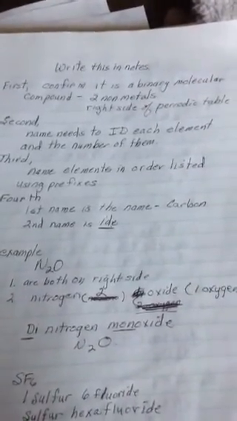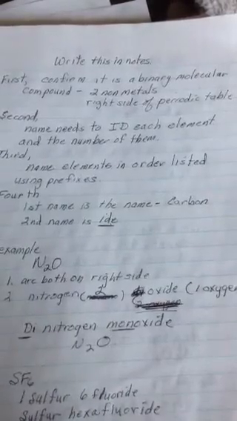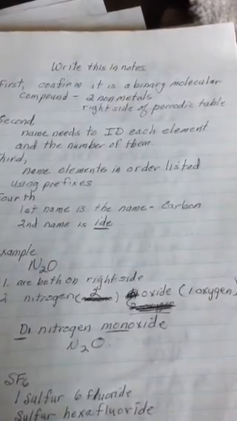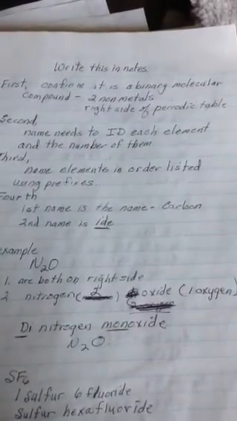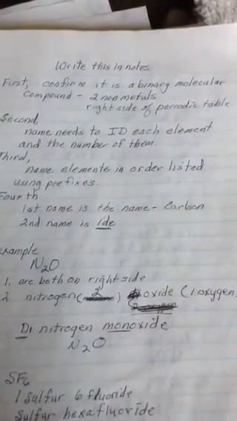Example, N2O. Both of them are on the right side of the periodic table. So it's nitrogen. There's two of them. Oxygen, there's one. So we call it dinitrogen monoxide.